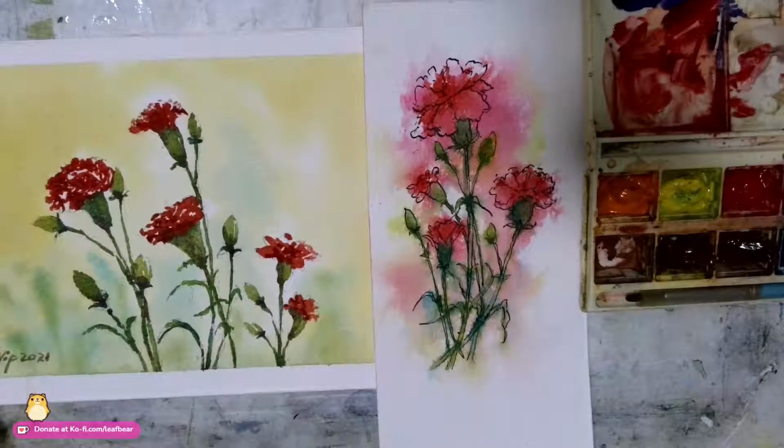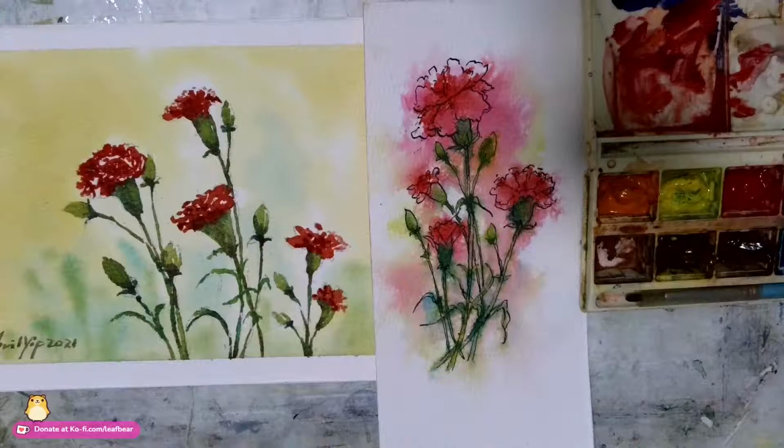I guess that's it for today's stream. YouTube streams will usually be shorter than my Twitch streams. And for YouTube streams, we will have a more focused theme to work on. So last week, we were trying to demonstrate some simple watercolor wash, and this week, because coming Sunday is Mother's Day, I wanted to show you guys how to do some simple carnation flower painting.